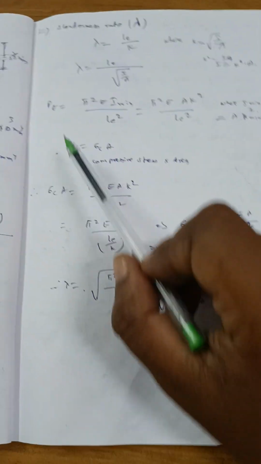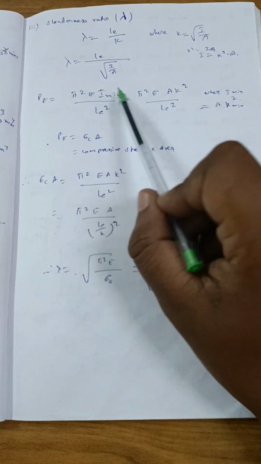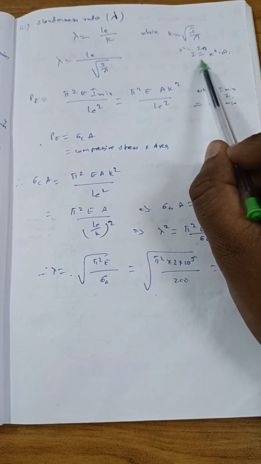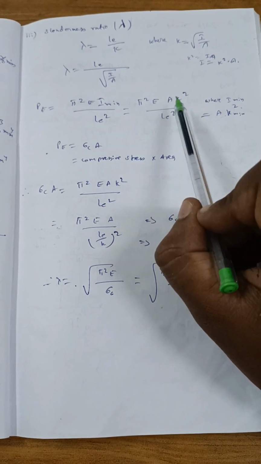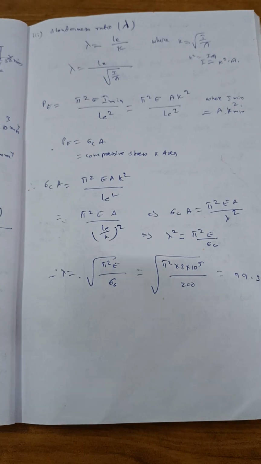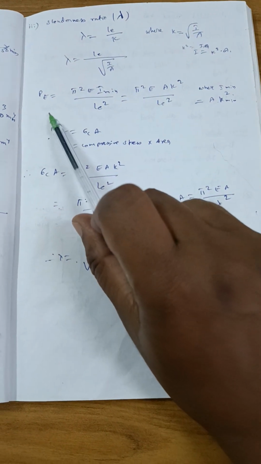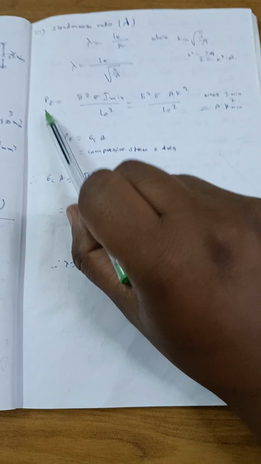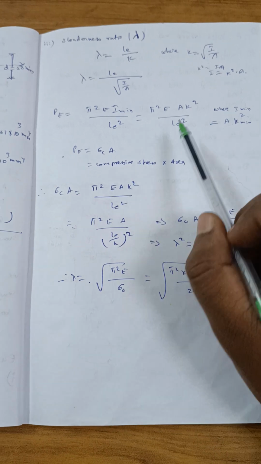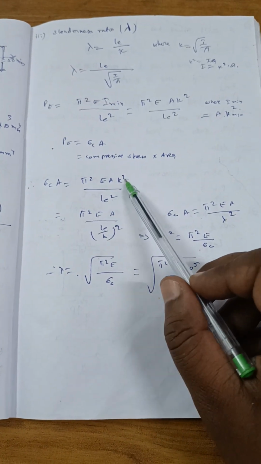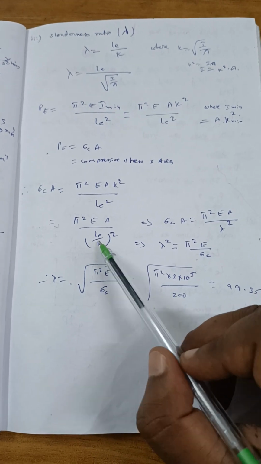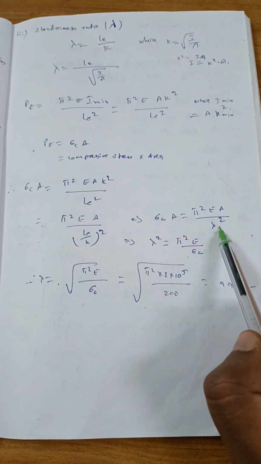Now coming to Euler's formula, instead of I minimum I can write k square A. So here I have written k minimum square into A. What is load? Compressive stress into area. So instead of load I have written compressive stress into area, and k square is taken down here, so Le by k. But what is Le by k? Lambda. So instead I have written lambda square.